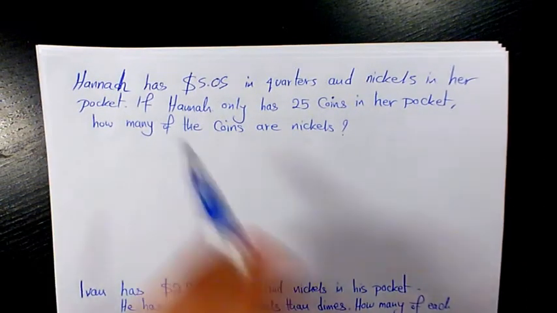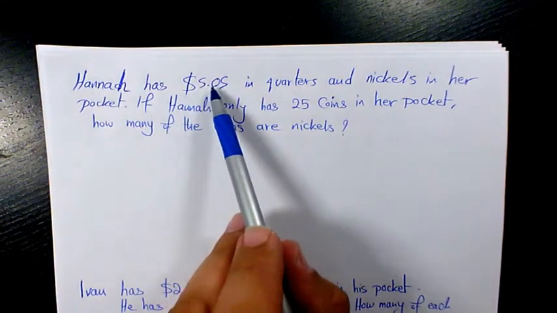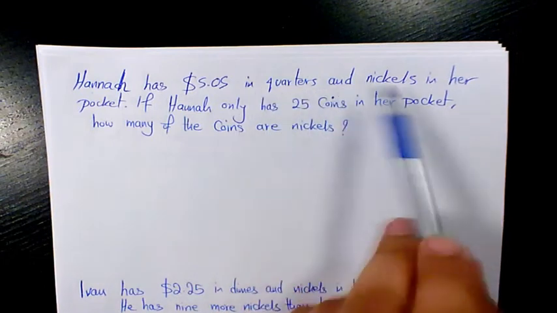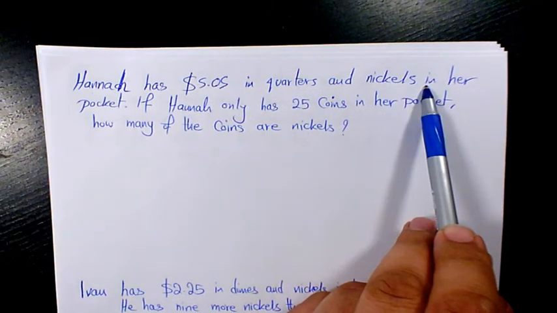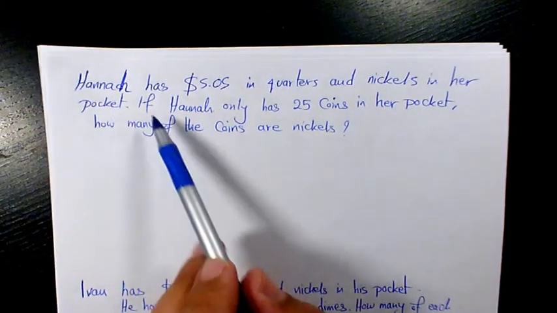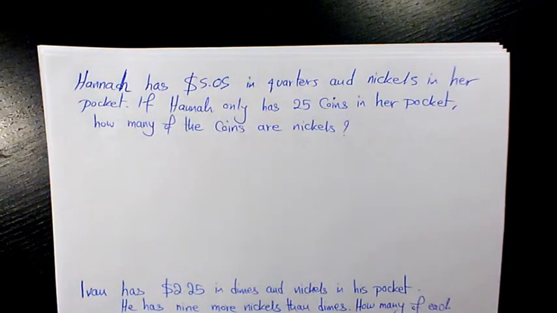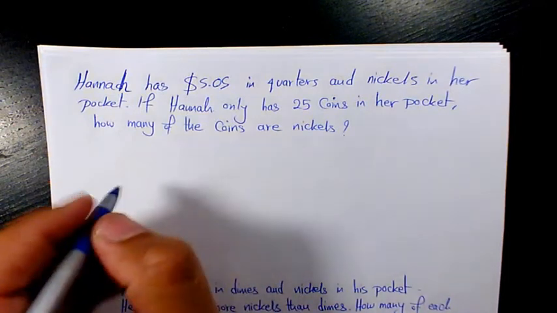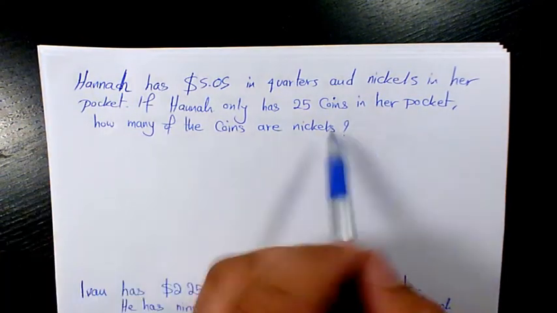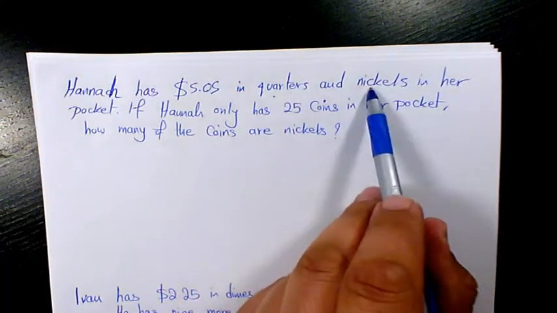Next example. Hannah has $5.05 in quarters and nickels in her pocket. If Hannah only has 25 coins in her pocket, how many of the coins are nickels? So a quarter is 25 cents, a nickel is 5 cents.